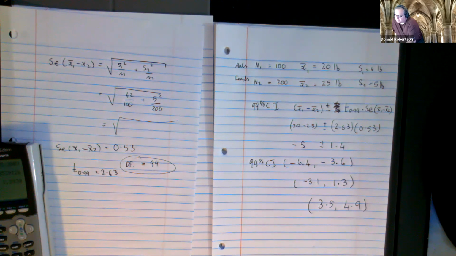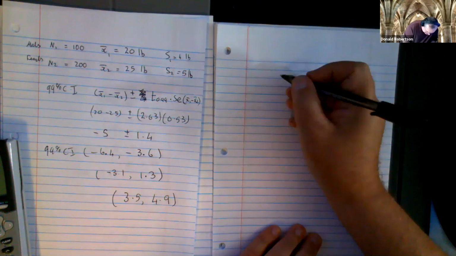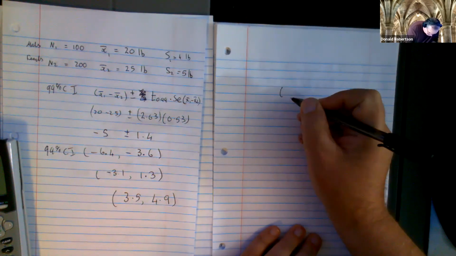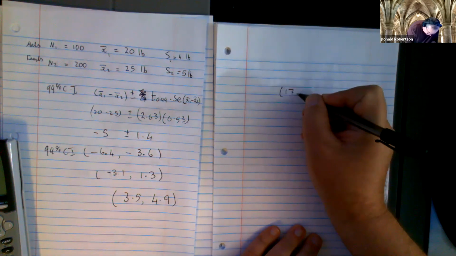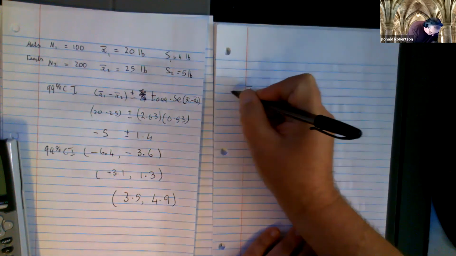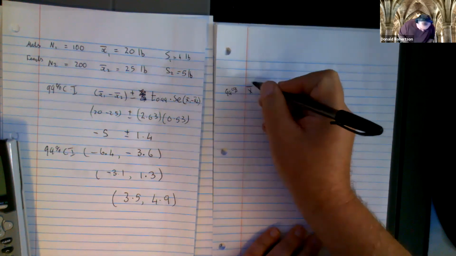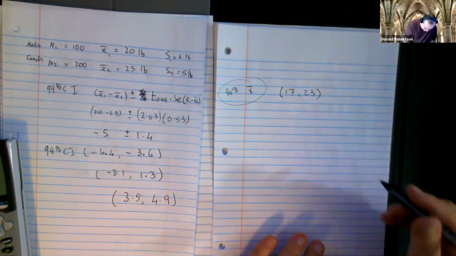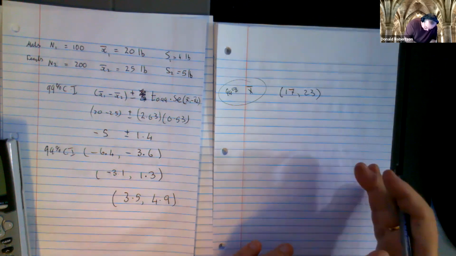Are we good with that? Without going through the whole question, imagine I did a single confidence interval on just the males. And let's just say that the answer I got was 17 to 23. So this is just a 99% confidence interval on males. This interval you would read differently, because you don't get a question, is something bigger or less than something else, because there isn't a something else.